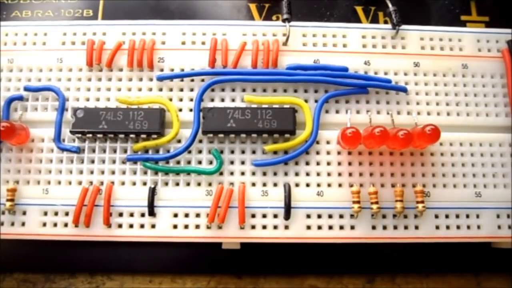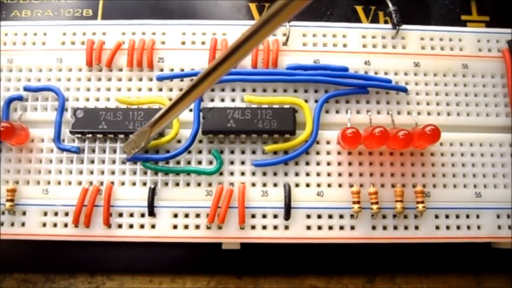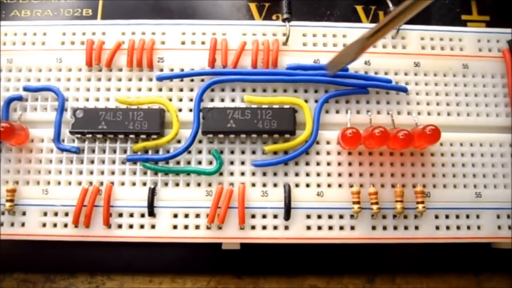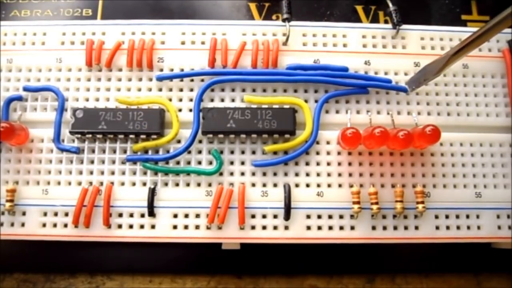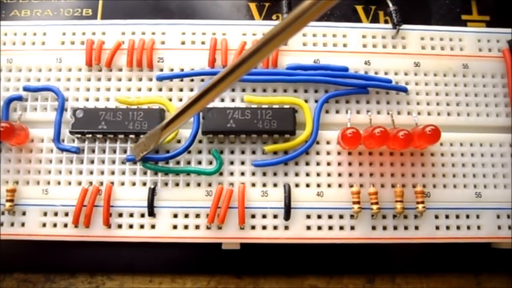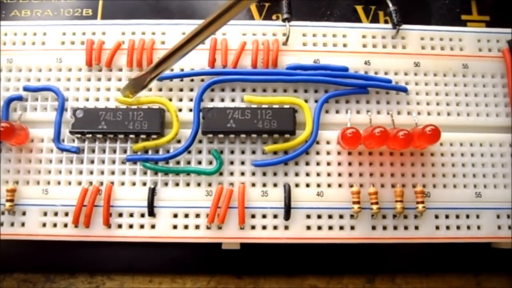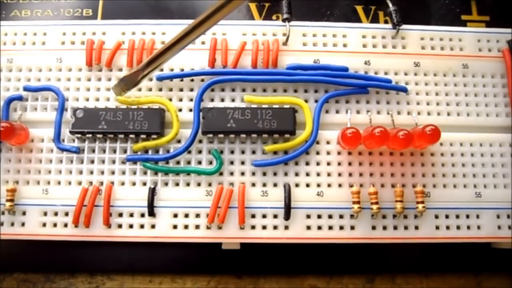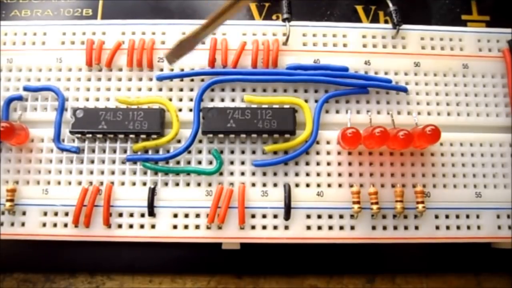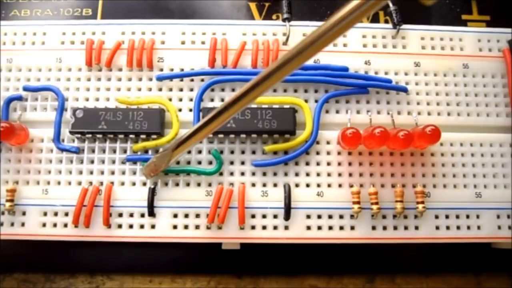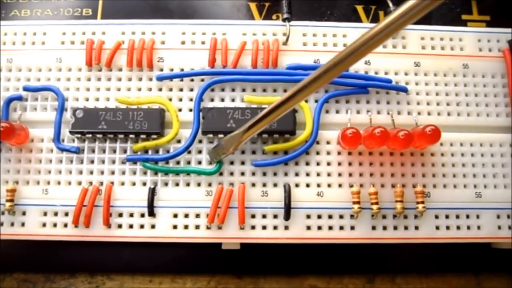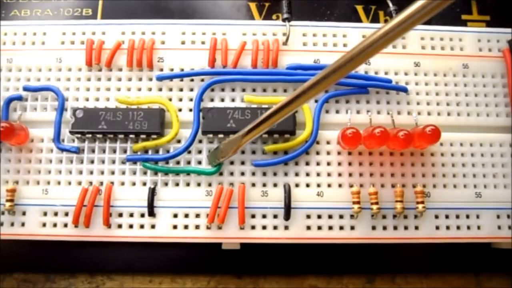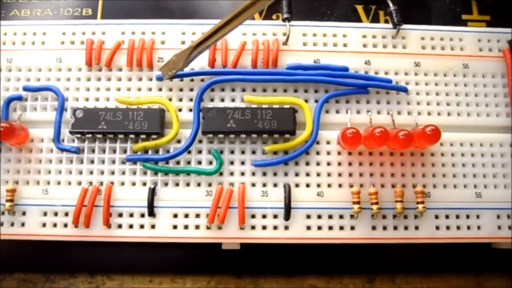So looking at my circuit, you can see I come off of pin 5 for my output wire to the first LED. Pin 6 now comes around and goes to pin 13, and that's the clock input on the second JK flip-flop. Pin 7 now goes to pin 1, which is the clock on my third JK flip-flop. But the output still comes from pin 9.